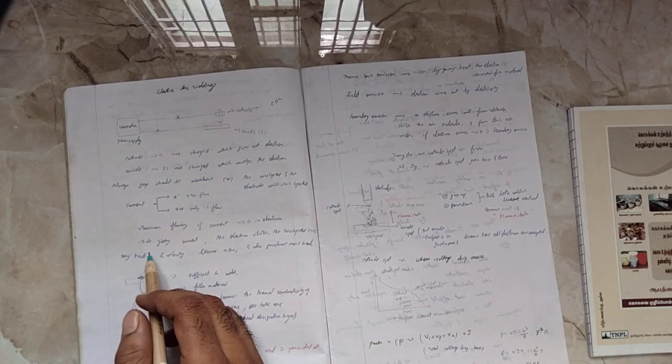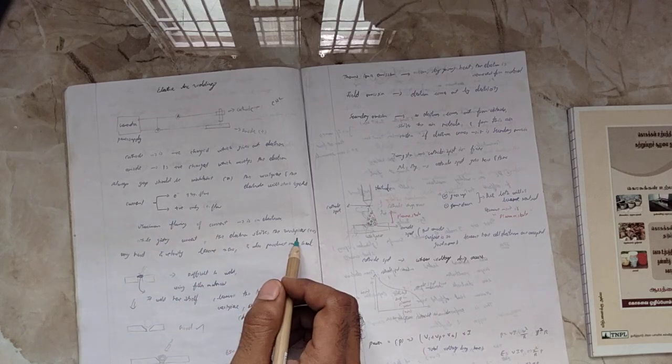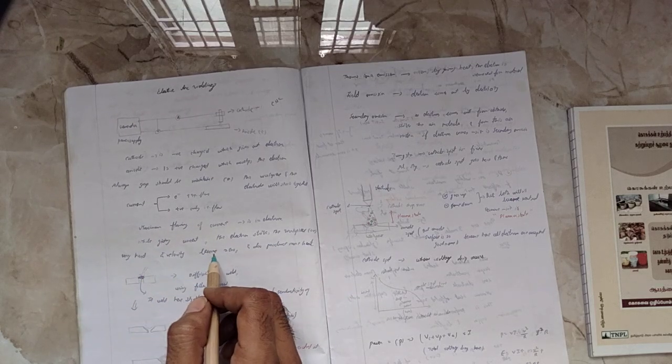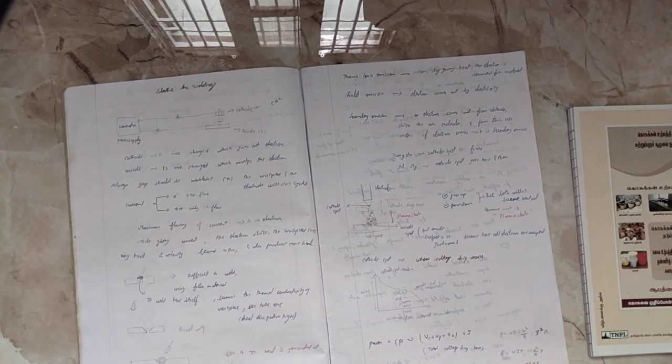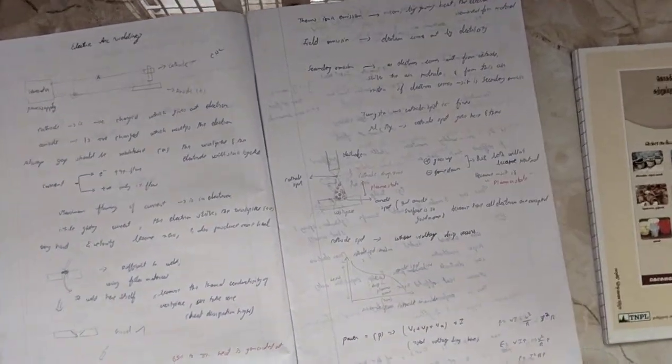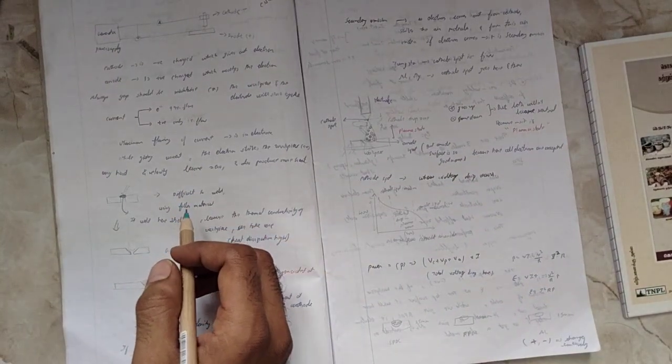So you can see in the next one, while giving the current, the electron strikes the workpiece very hard, and the velocity definitely becomes zero. So while it's hitting, it will definitely produce a large amount of heat there. Okay, while it's hitting, it produces a large amount of heat there.